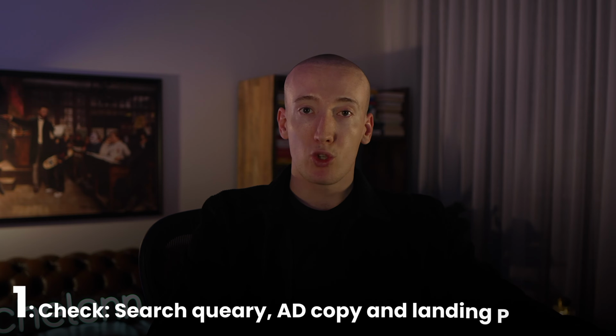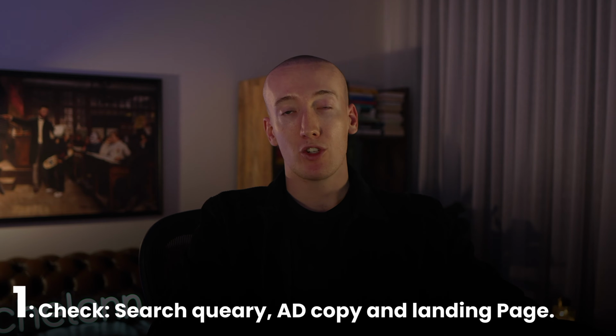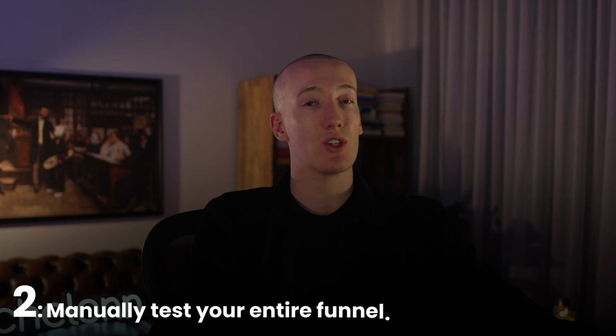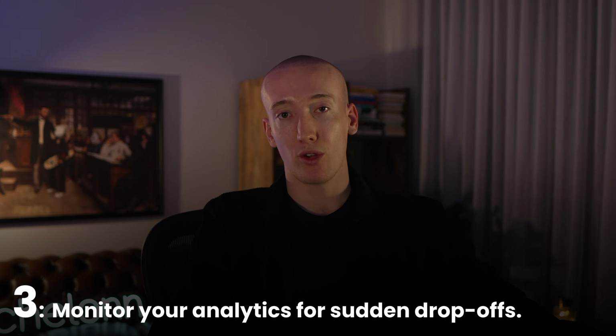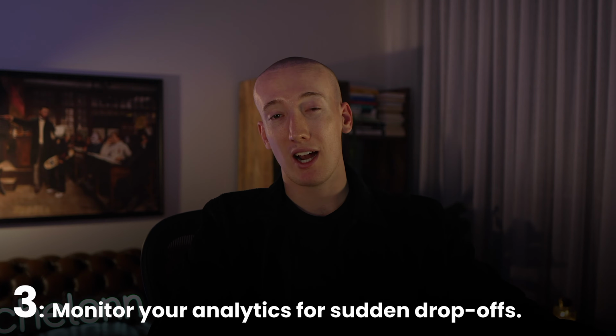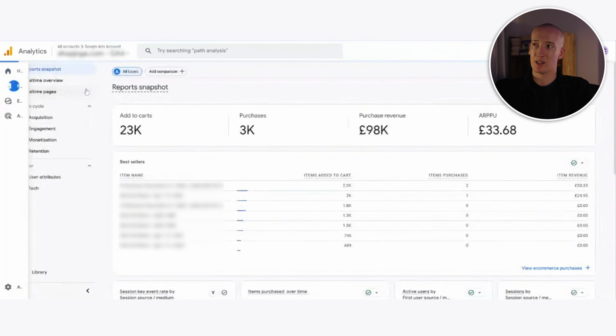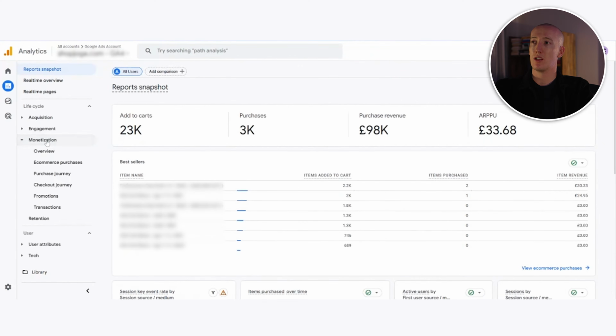First, check what we like to call the holy trinity of alignment: search query, ad copy, landing page, CTA. Any mismatch here tanks both your quality score and conversion rate. Secondly, manually test your entire funnel. Submit a form, run a 1-cent test purchase, verify every redirect and the final thank you URL. You'd be shocked how often a new app or cookie banner breaks the checkout flow without anyone noticing. Thirdly, monitor your Google Analytics, GA4 user flow, for sudden drop-offs between add to cart and purchase. Here's an example under your Google Analytics. Go to reports. Then go into monetization and purchase journey.